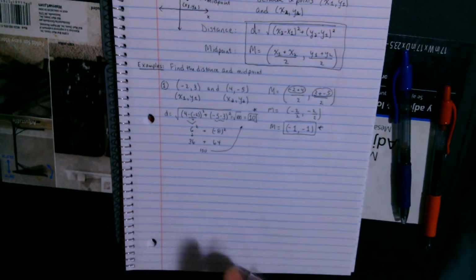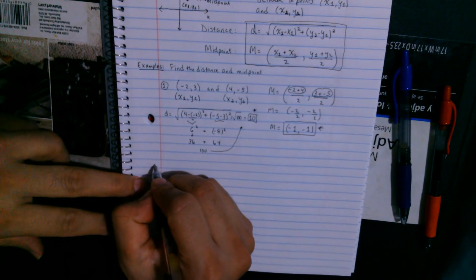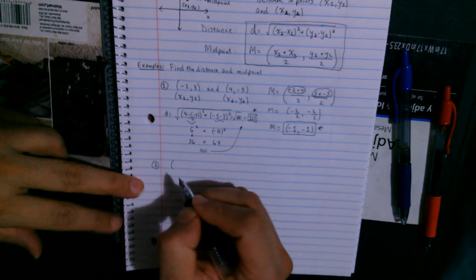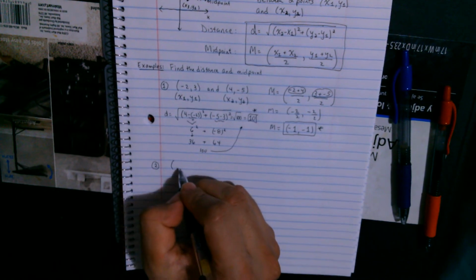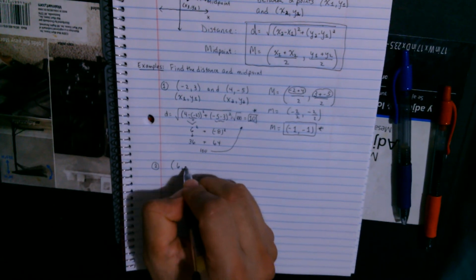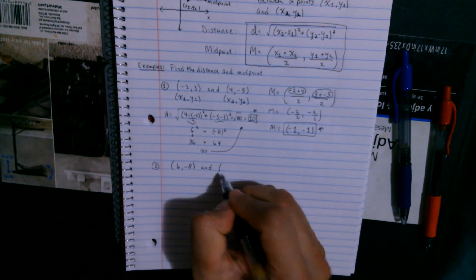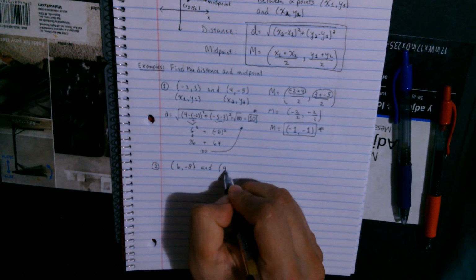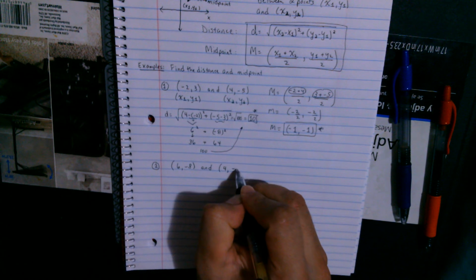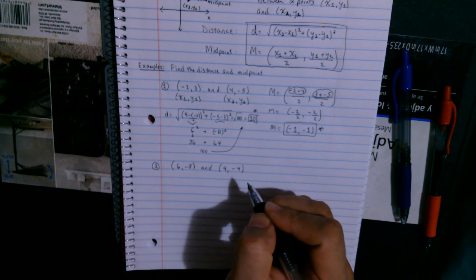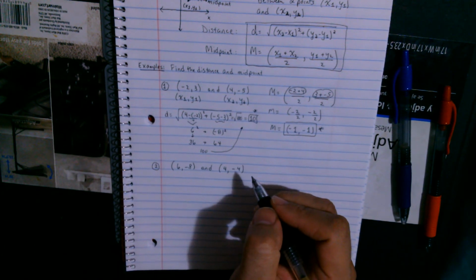Essentially, that's all it is. It's essentially a short section. Just want you to go through the formulas. So I'll do one more just for completion here. So let's say 6, -8, and I don't know. Let's say 4, -4. And then it doesn't really matter here, just for practice.